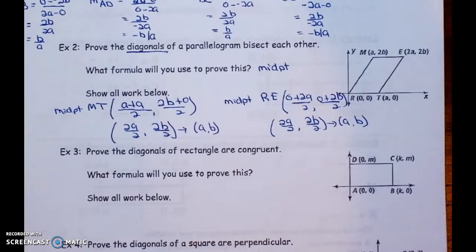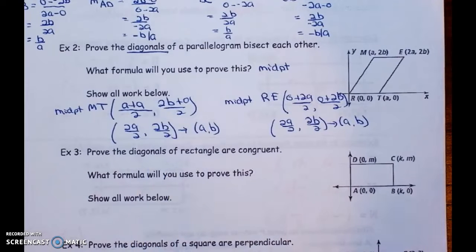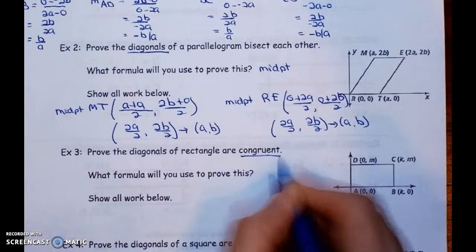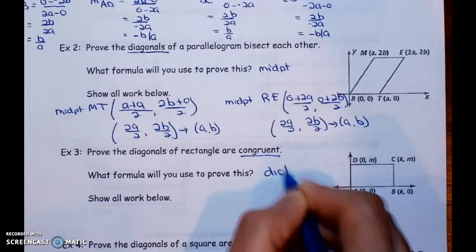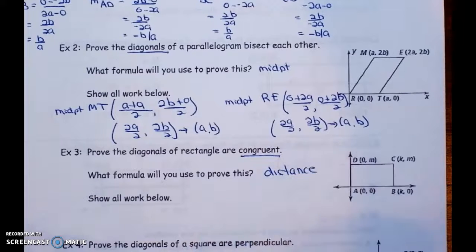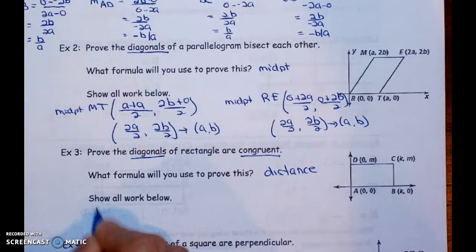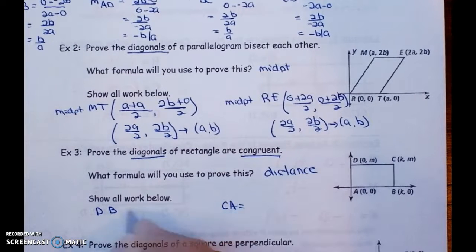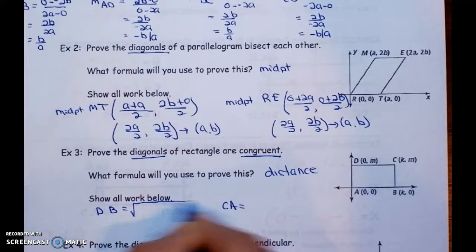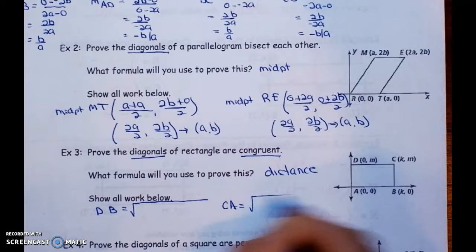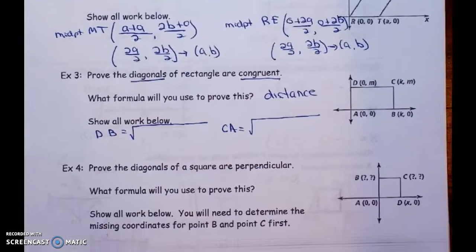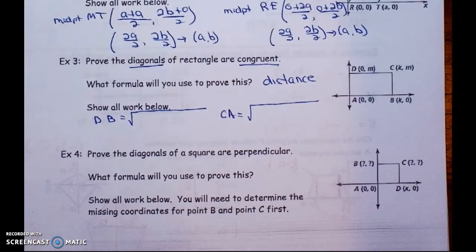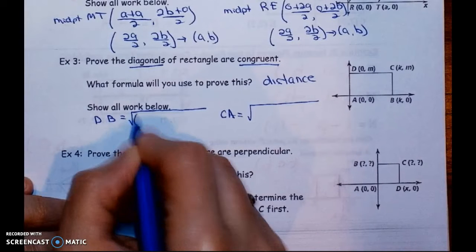Moving on to number 3, notice again everything's been labeled. We want to prove the diagonals are congruent. Again, anytime we're proving congruence, we are using the distance formula. And again, we're doing the diagonals, so we are taking a look at DB and we are comparing CA. When we're using the distance formula, we're subtracting the x's.